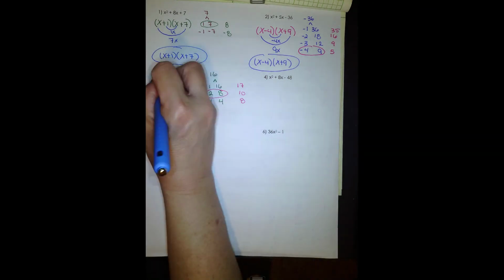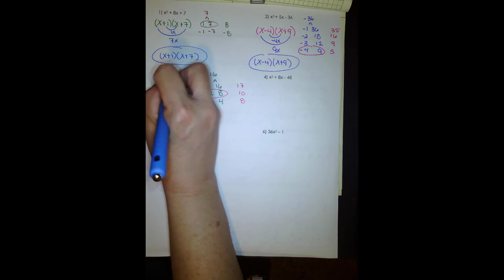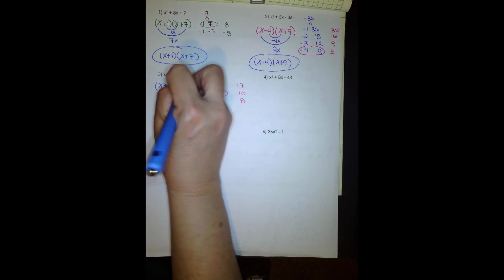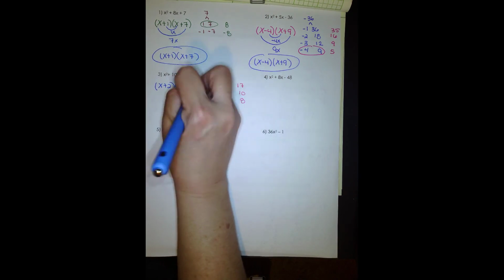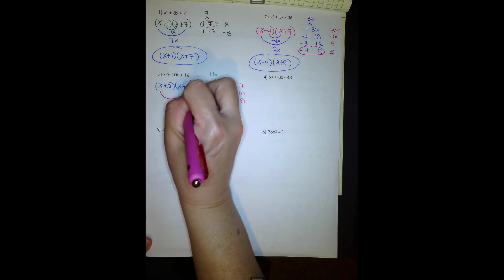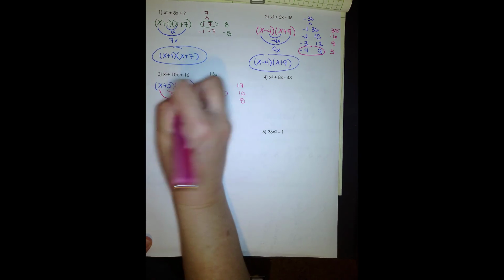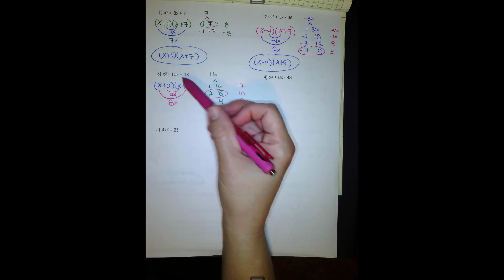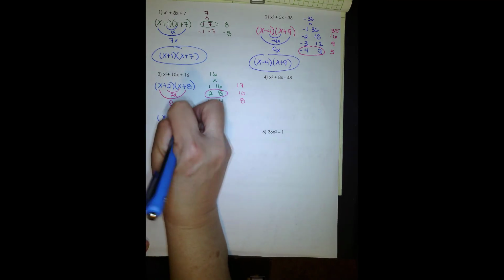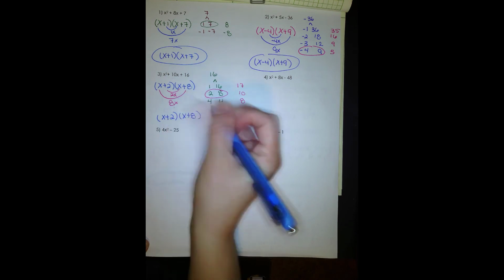So our factors are going to be x plus 2 and x plus 8. Once again, double check: outside 8x, inside 2x, add those together, and yes, that is 10x. So our final answer would be x plus 2 and x plus 8.